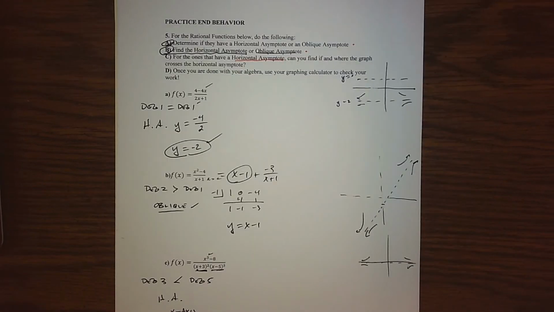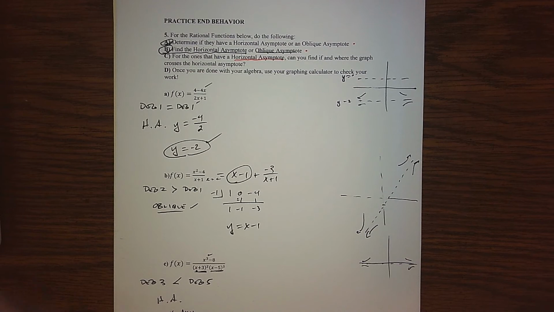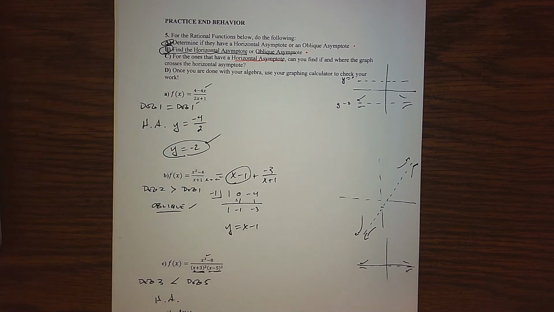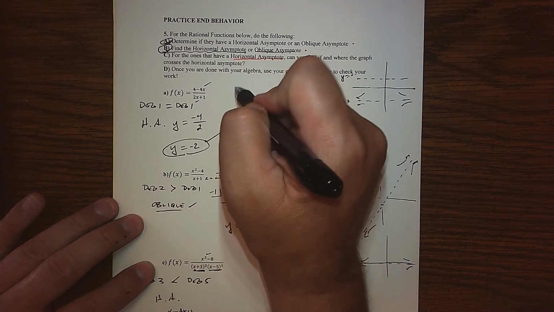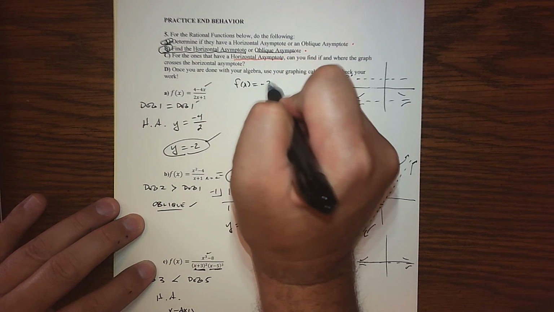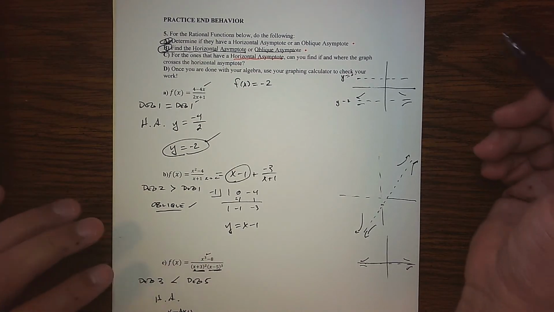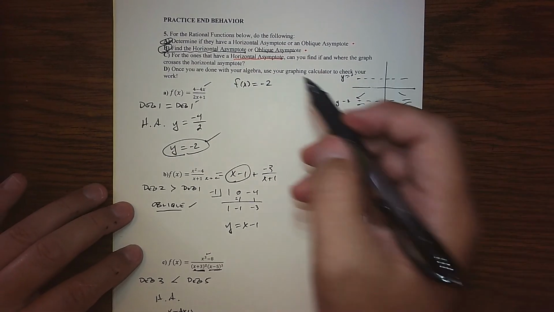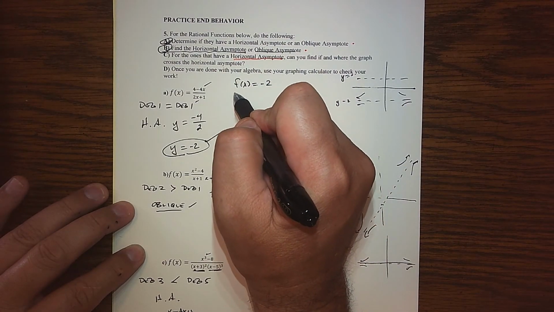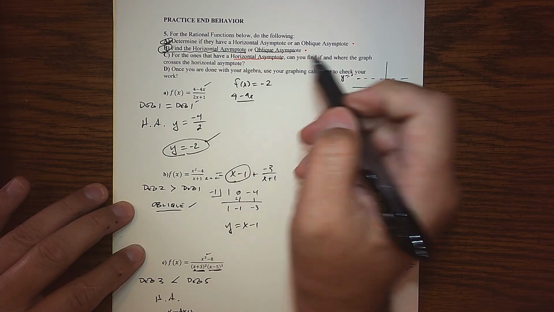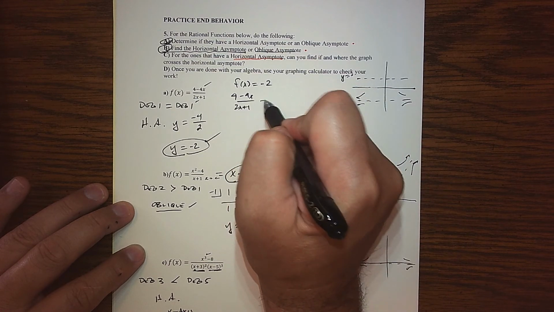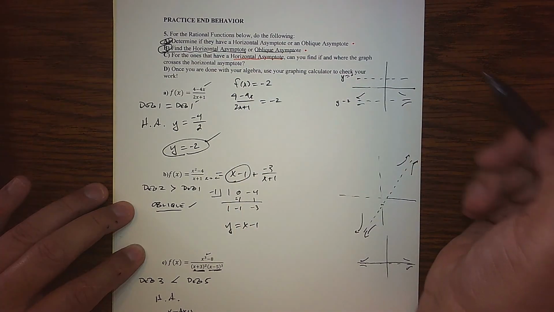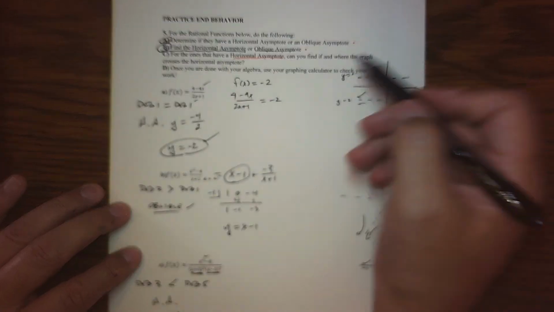Part C, for the ones that have horizontal asymptotes, so these two here, can you find if and where the graph crosses the horizontal asymptote? So when y is equal to -2, we're just basically trying to figure out, does f of x ever equal -2? Is there an input that creates that output? And so my function in this case is (4 minus 4x) all over (2x plus 1) equals -2. So we essentially have to solve that equation.